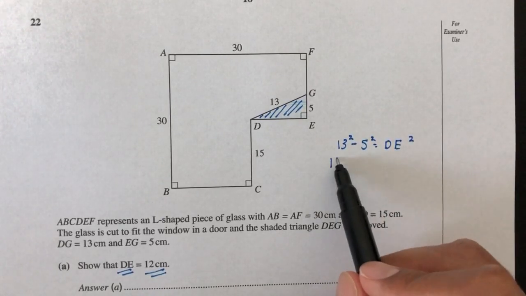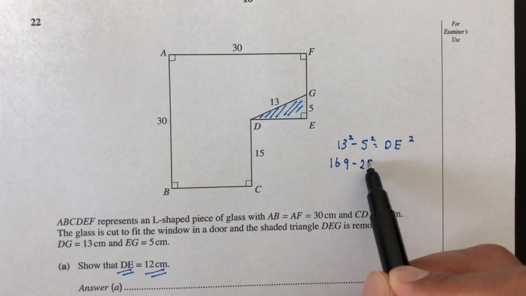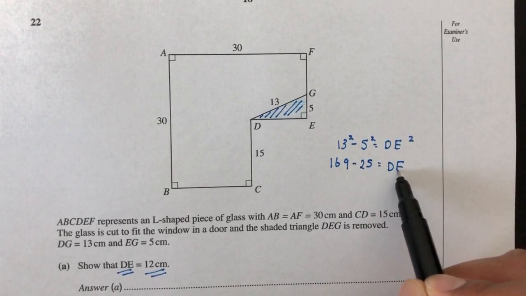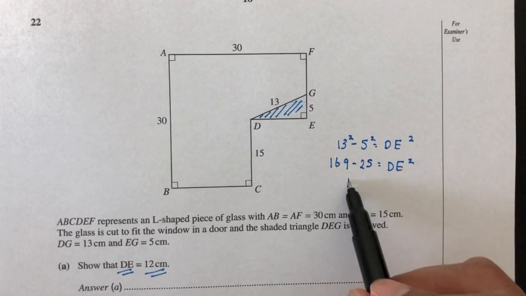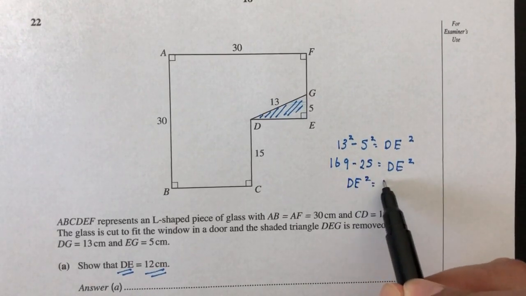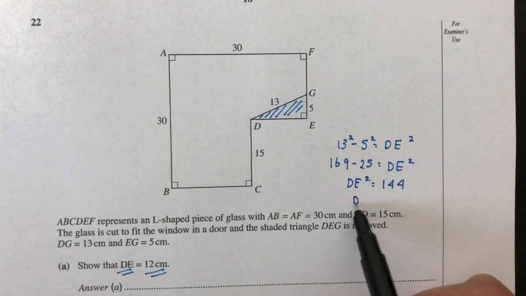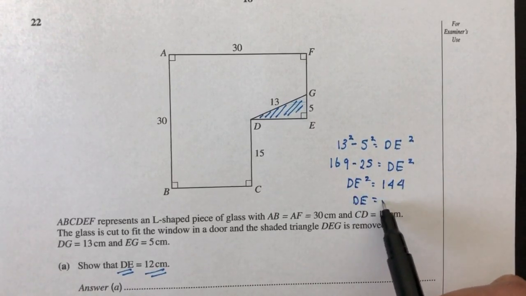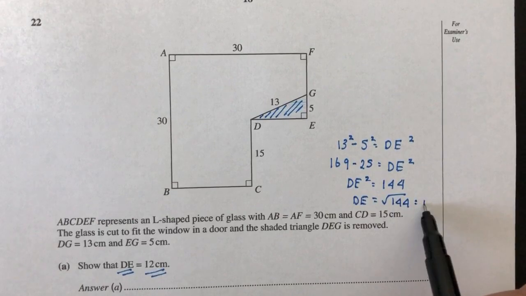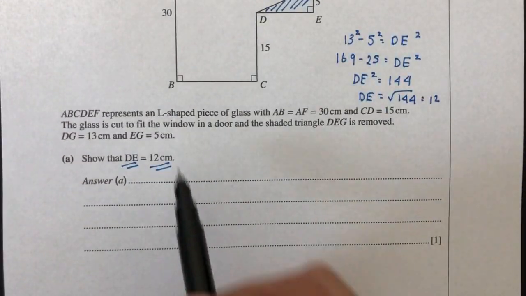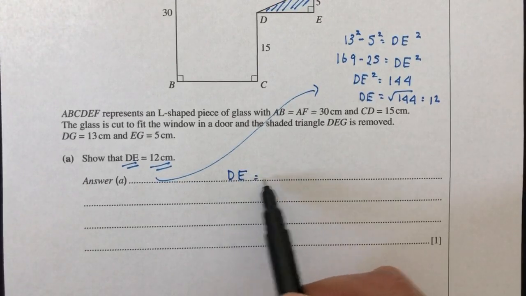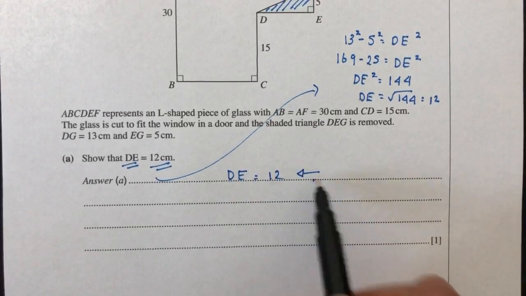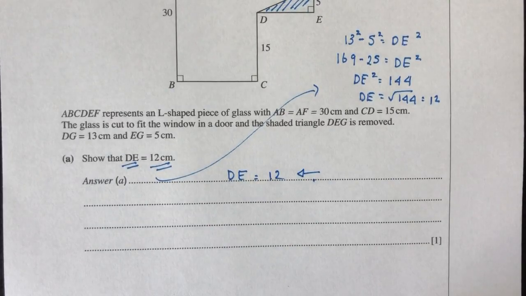That will be 169 minus 25 equal to DE squared, so DE squared equals 144. DE will be the square root of 144, which is 12. So you would write this in your working: DE equals 12. That will be part 1.